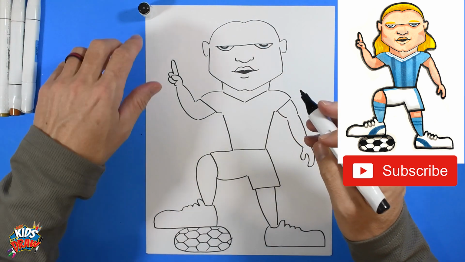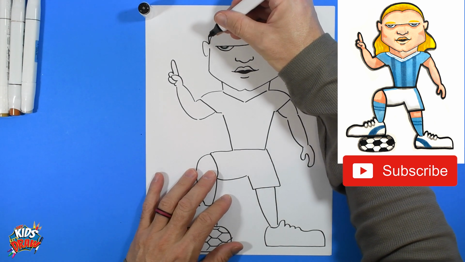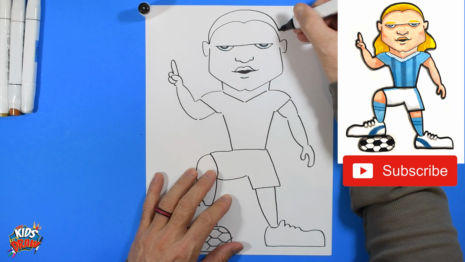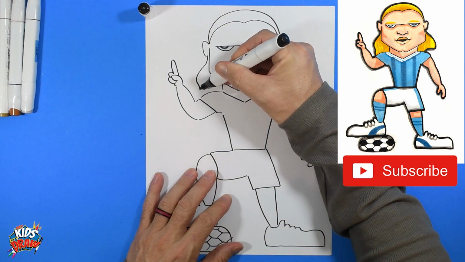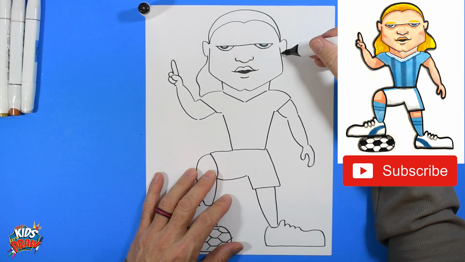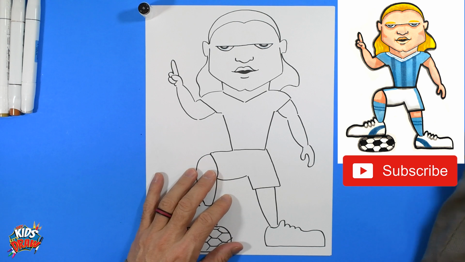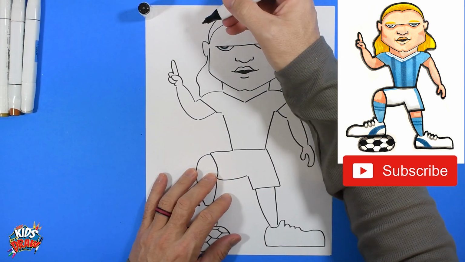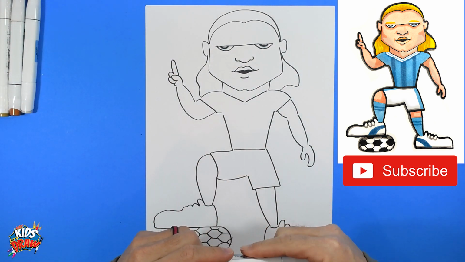So here we go. Let's do the hair. Start in the corner. We got around. He's got this slick tied back hair, and his hair kind of swoops back. Starting at the ear, kind of swoops back, stops at the shoulder. He usually puts his hair in a bun. So let's start right there, okay?